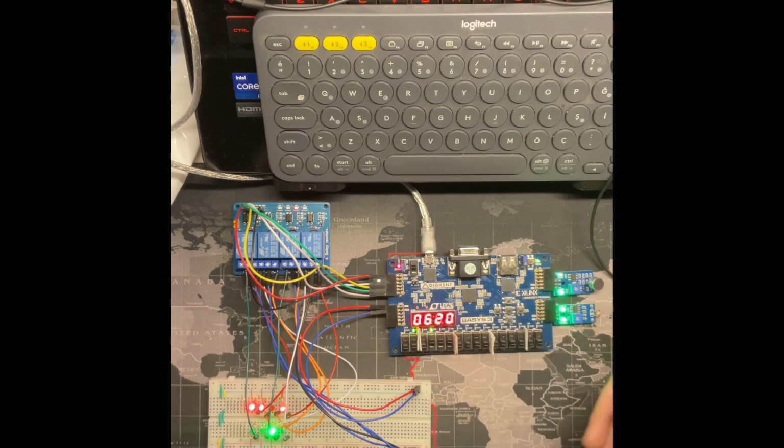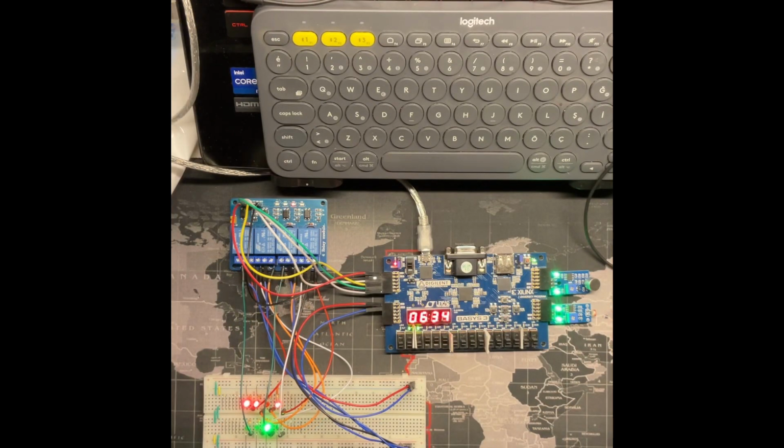I'm changing the time. Right now it's still active, but when time passes 6:30, it will not be activated anymore whether there is light or not. And lastly, I will demonstrate my smart home light system.